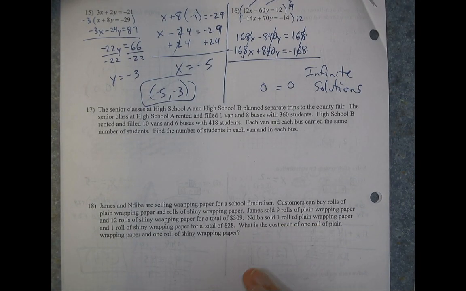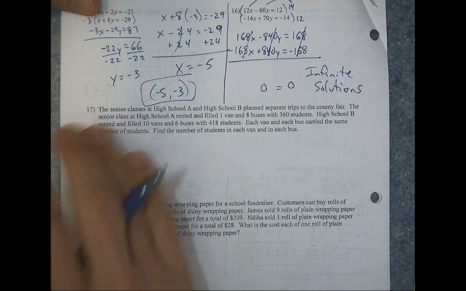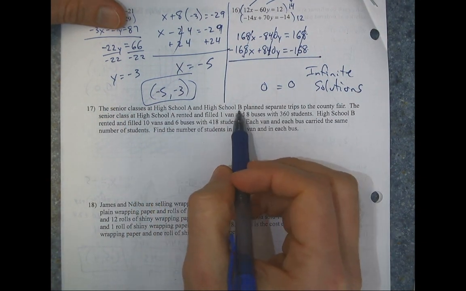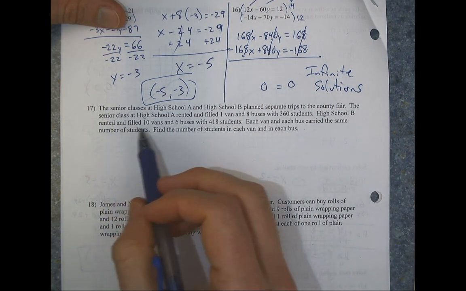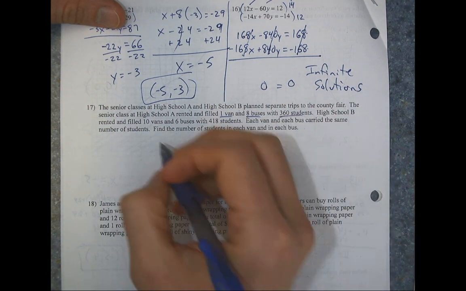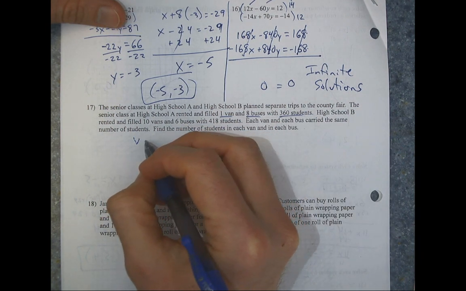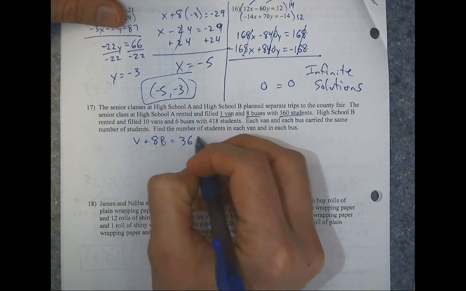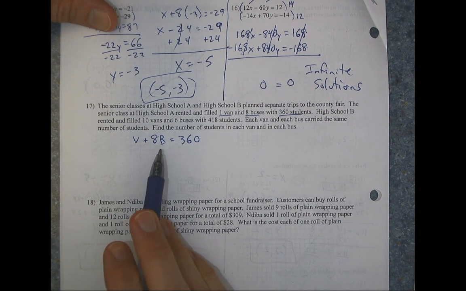Okay, 17 now. We're going to use these skills to solve some word problems. So we have high school A and high school B, separate trips. High school A has 1 van, 8 buses, 360 students. So that's 1V plus 8B equals 360 students. So we don't know how many are in the van or the bus, and we can't figure it out right now.